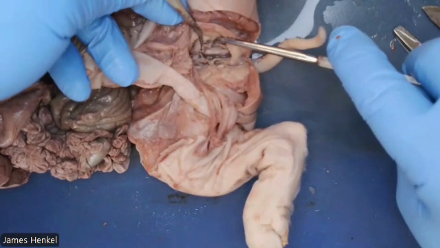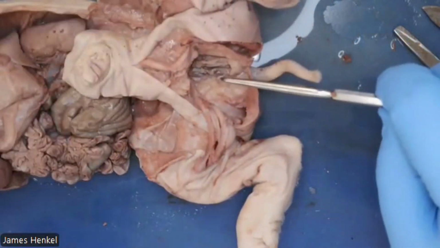That concludes the parts of the male urogenital system. Have fun cutting.